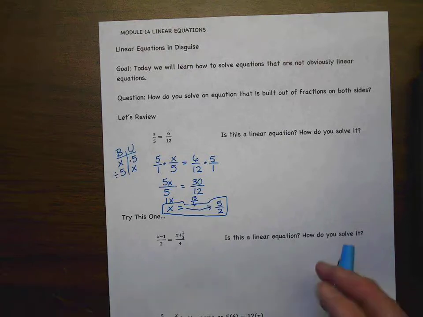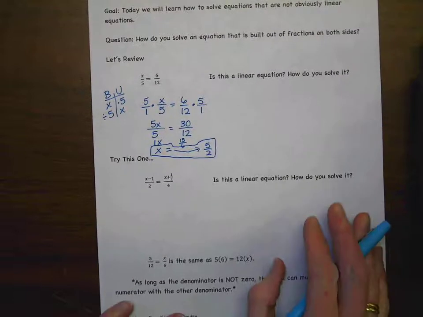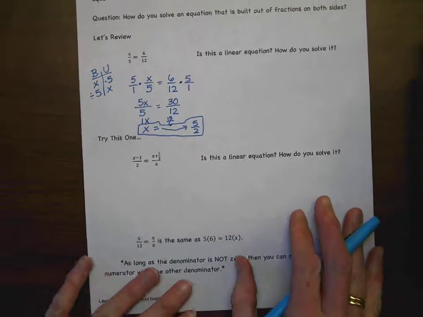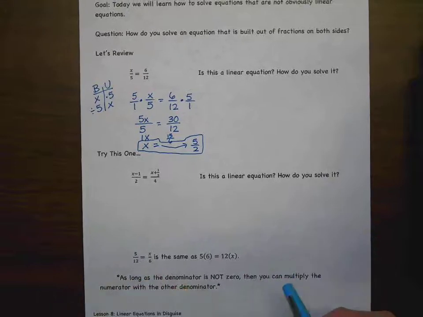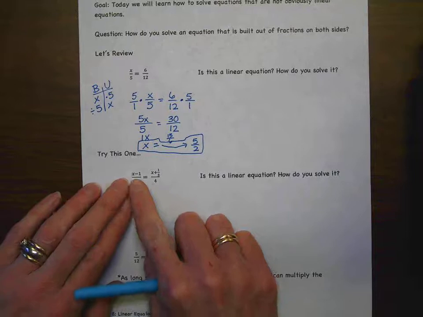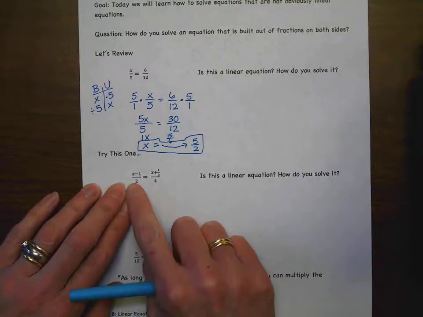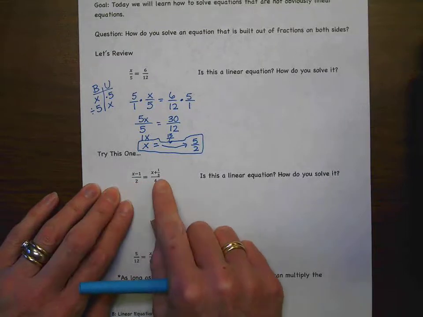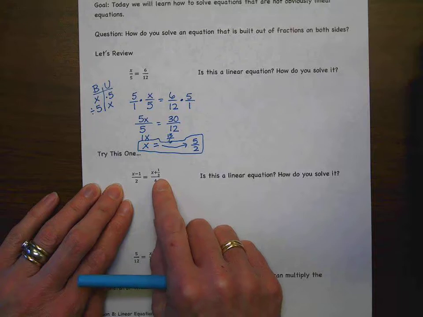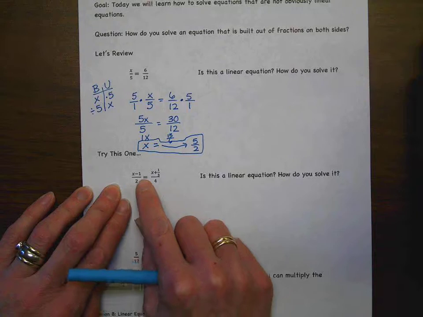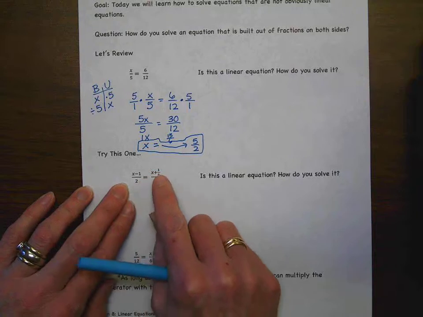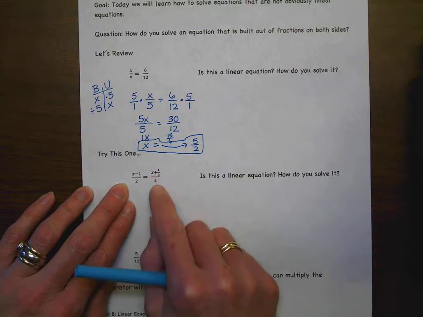If we want to take a look at the next one, we'll see if we can use the same way. Something we need to look at for this one is that it looks a little more complicated, because this time we have variables on both sides of the equal sign, in the form of fractions. This one says x minus 1 divided by 2 is equal to x plus a third divided by 4.